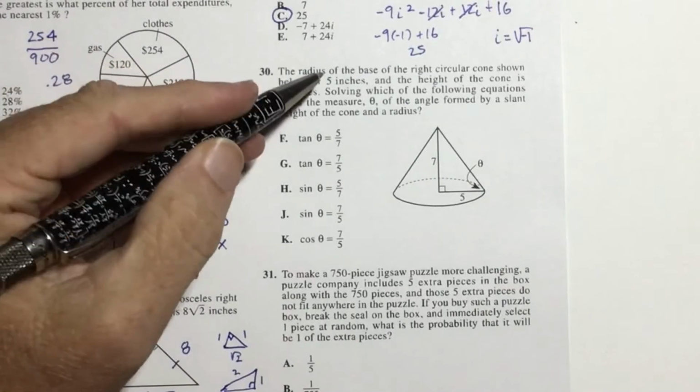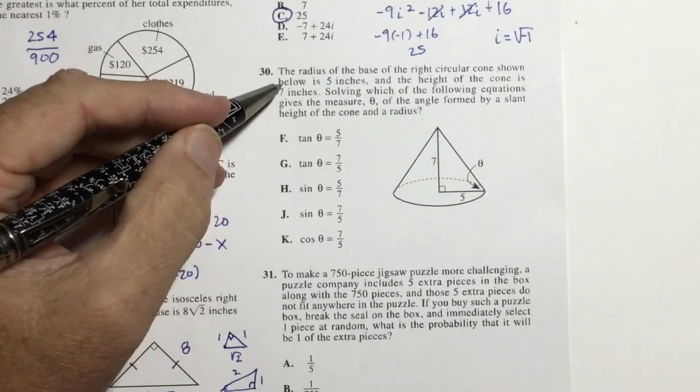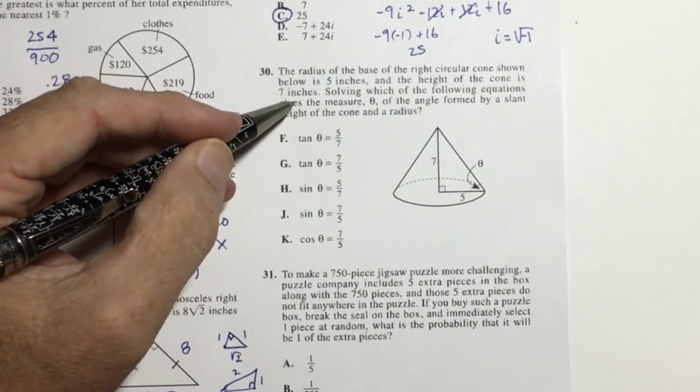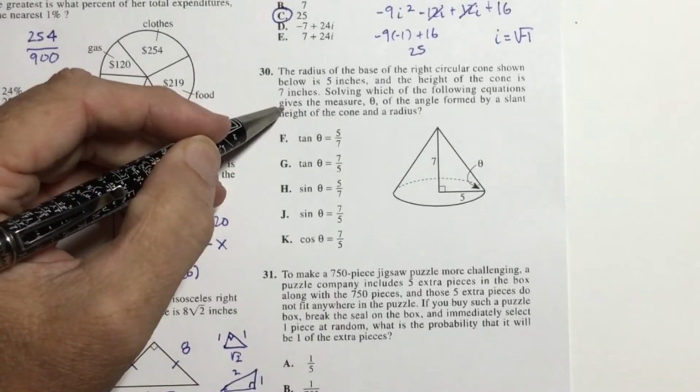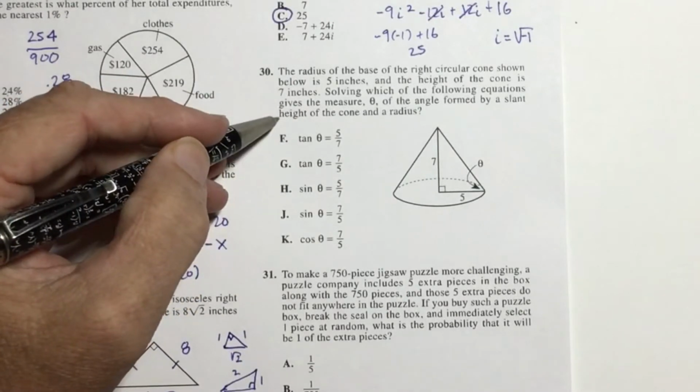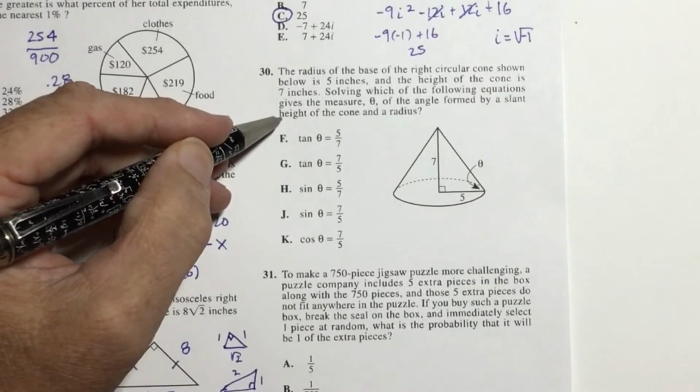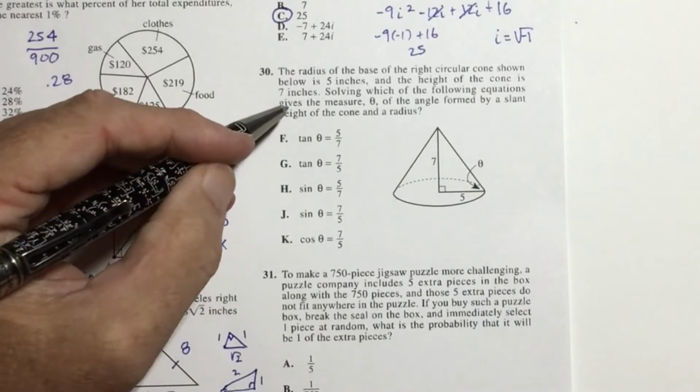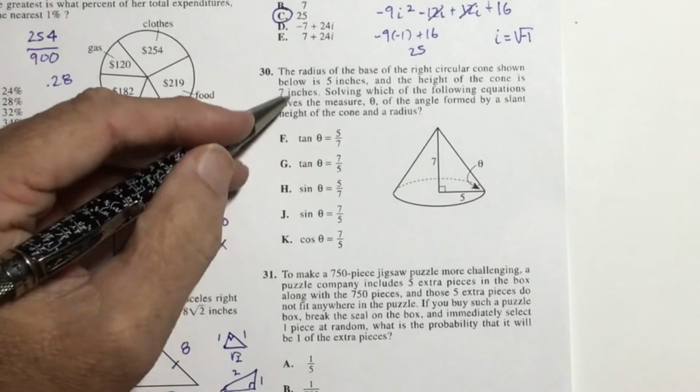The radius of the base of the right circular cone shown below is 5 inches, and the height of the cone is 7 inches. Solving which of the following equations gives the measure theta of the angle formed by a slant height of the cone and a radius? Okay, so which of the following equations?